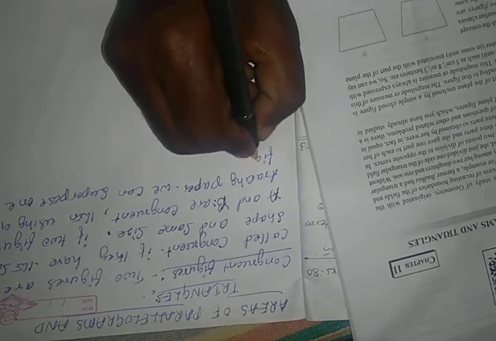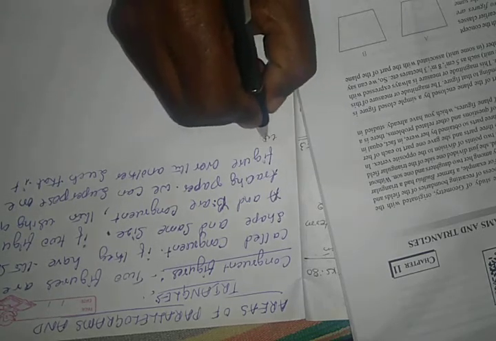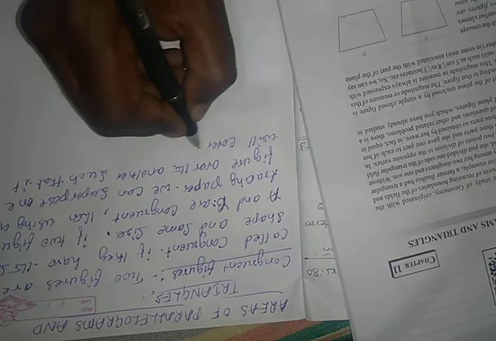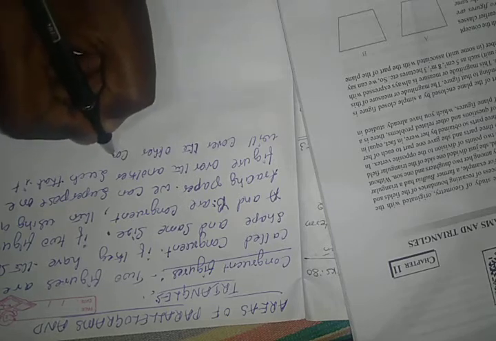That is, superpose one figure over the other such that it will cover the other completely. That is the congruent figure.